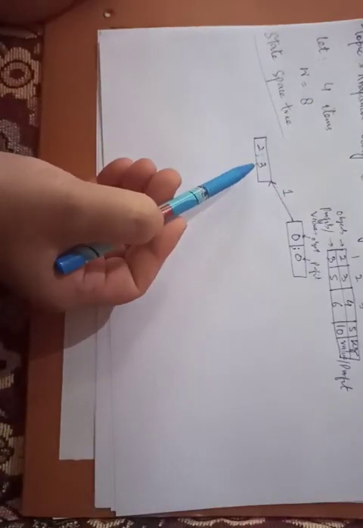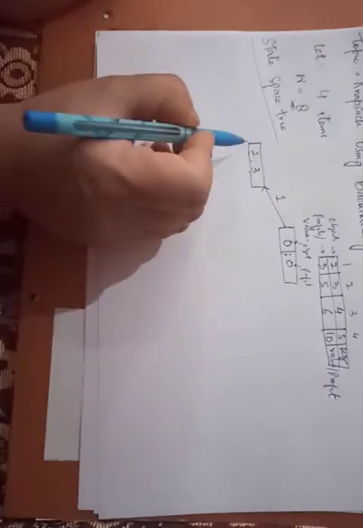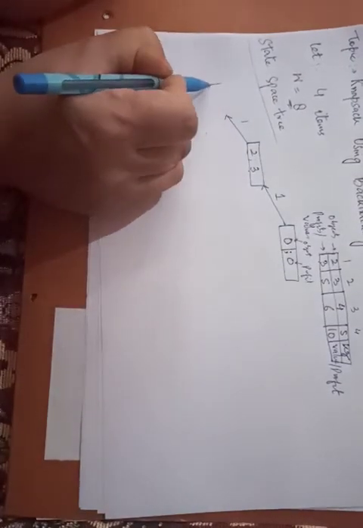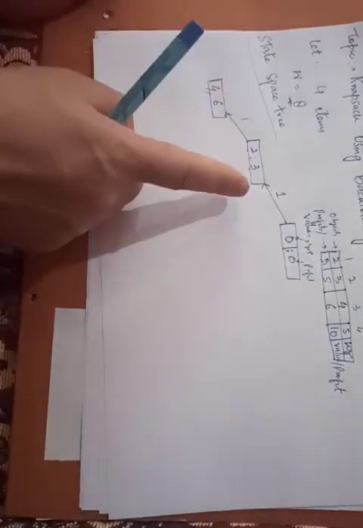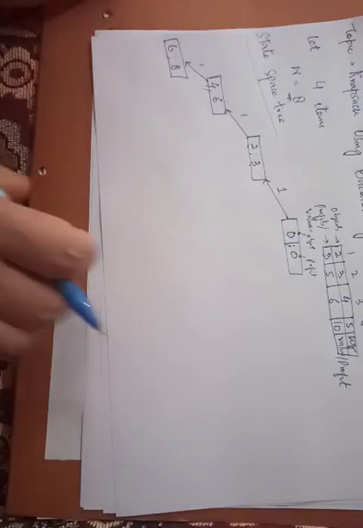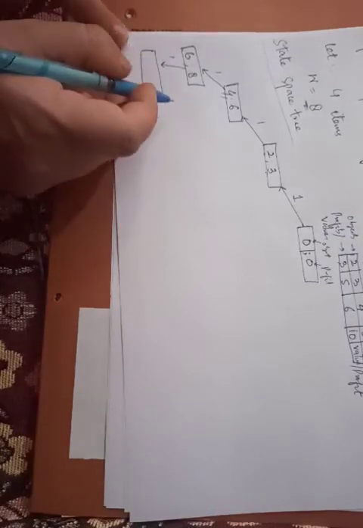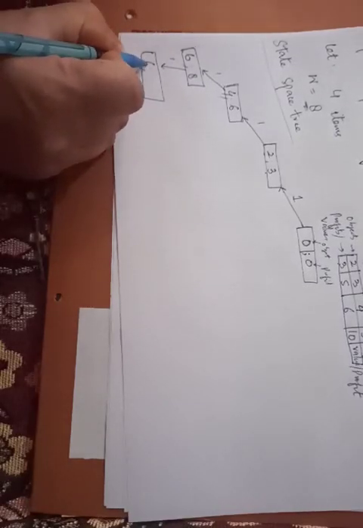That means the profit I have so far is 3 and the weight is 2, and the total weight I can have is 8. So I can add once again the same object. 2 plus 2 is 4, 3 plus 3 is 6. Still I can add the same object once again in my knapsack, because the knapsack still has 4 kgs of capacity. So let me add 1. This will be 6 in weight and 9 in profit. I can add again because the weight is still less than capacity.